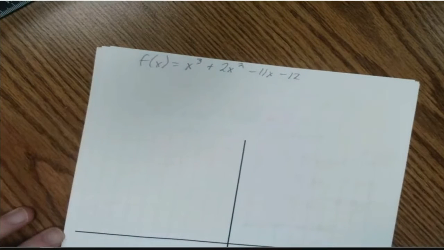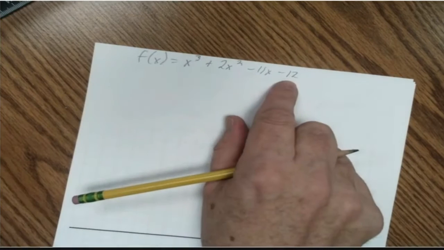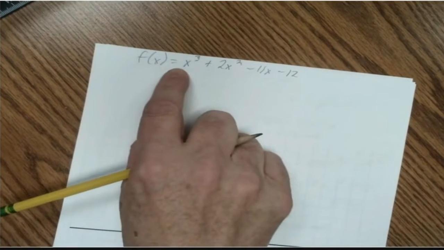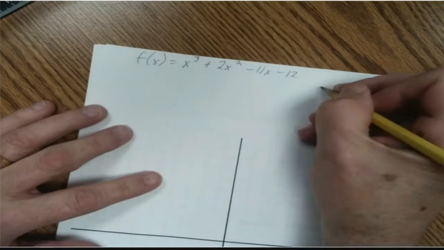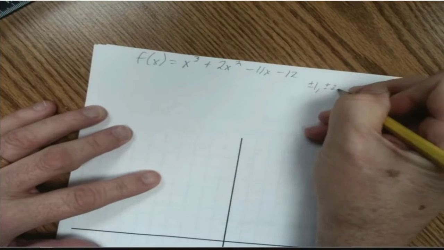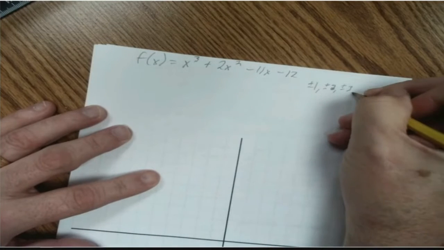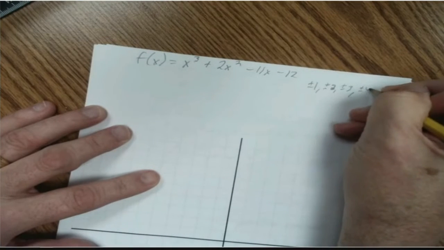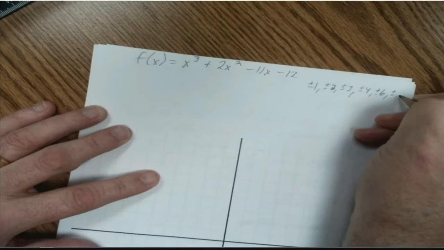We could use our rational root theorem and take the factors of 12 and the factors of 1, and that would tell us that all the possible ones would be plus or minus 1, plus or minus 2, plus or minus 3, plus or minus 4, plus or minus 6, and plus or minus 12.